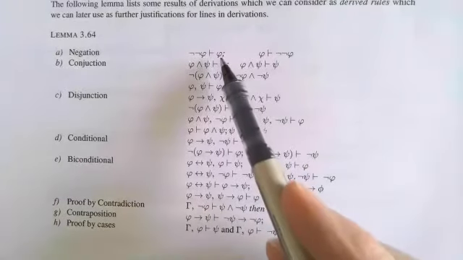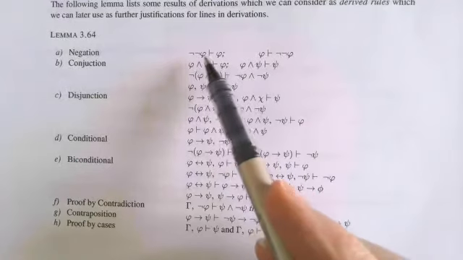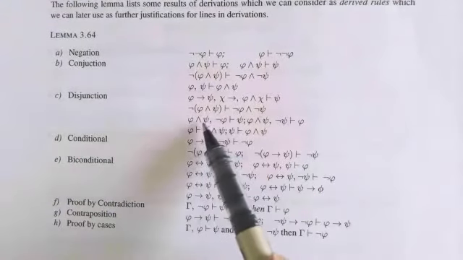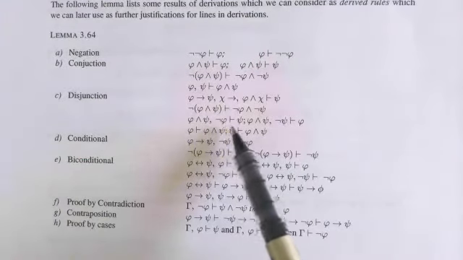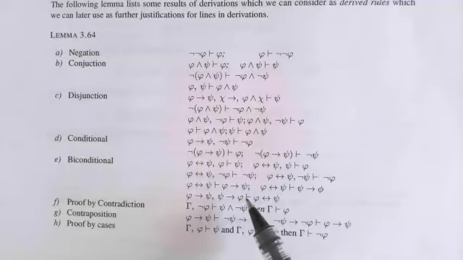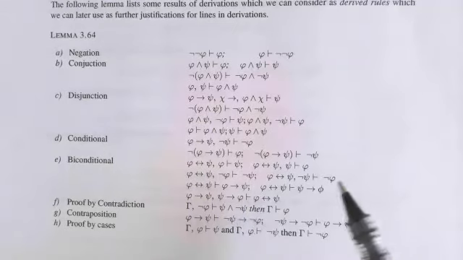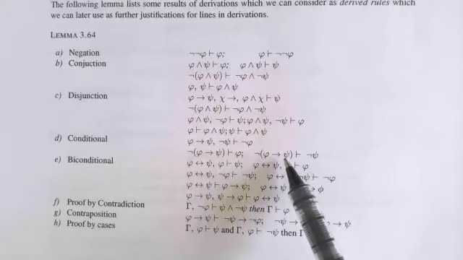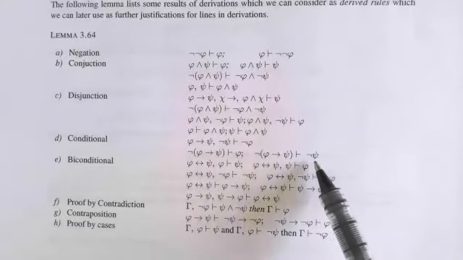It's just saying, I can derive phi from not phi. From phi and psi and not phi, I can prove psi. So again, if it's not the case that phi arrows psi, then not psi.